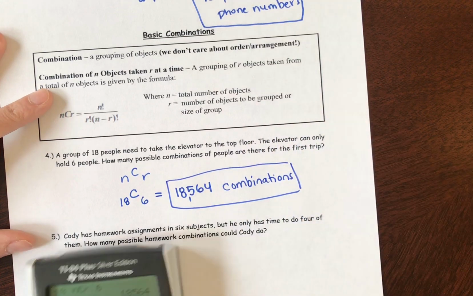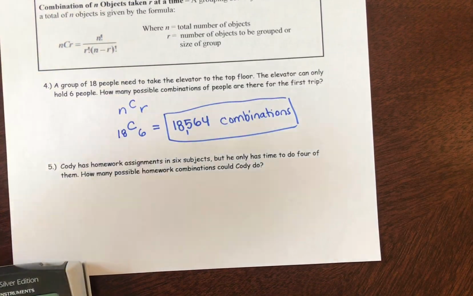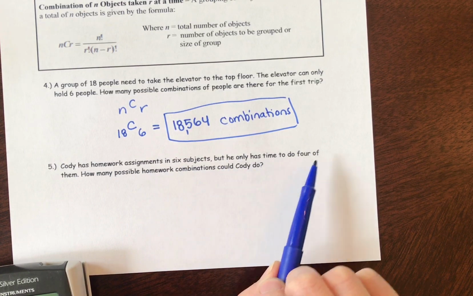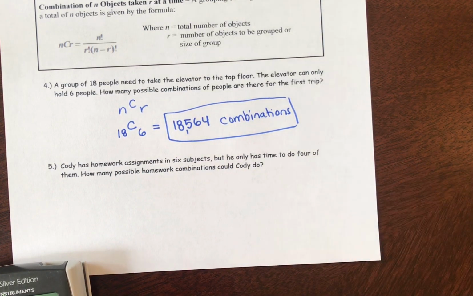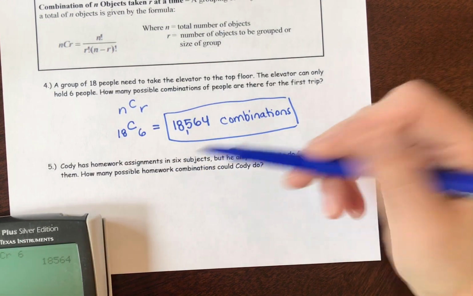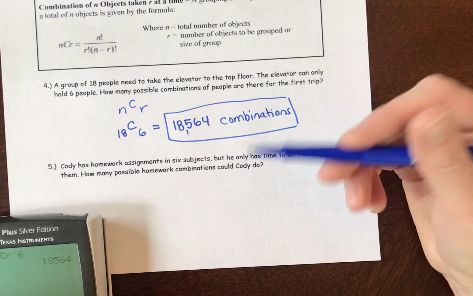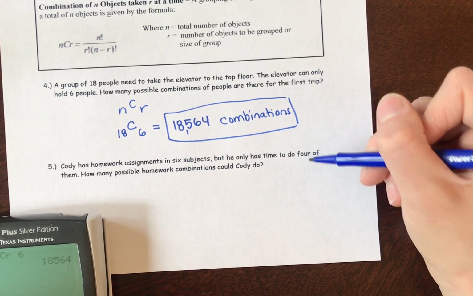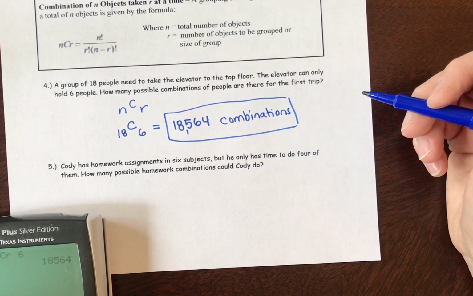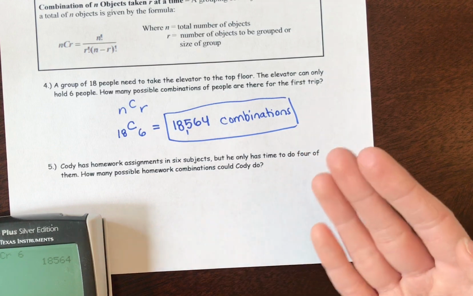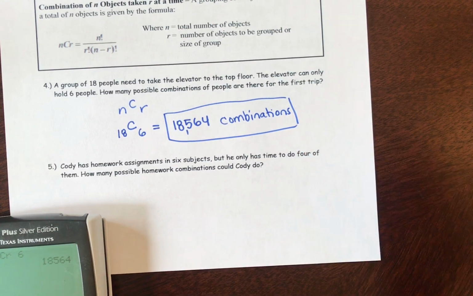Okay. All right. Let's look at example 5. Cody has homework assignments in 6 subjects, but he only has time to do 4 of them. How many possible homework combinations could Cody do? So, right, he's got 6 subjects of homework to do, and so he's only going to do 4 of them. It does not matter which order those 4 are in. If I wanted to know in how many ways could he do the 4 assignments, that's a different problem. I just want to know how many ways could he pick 4 of these subjects to do.